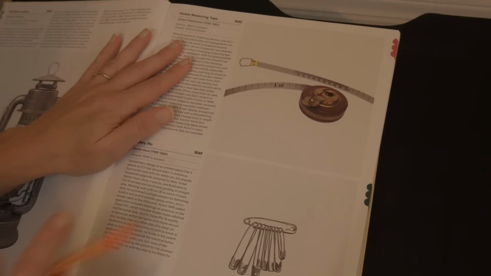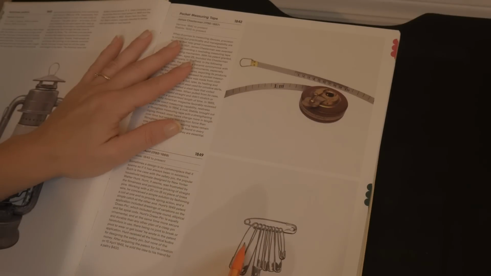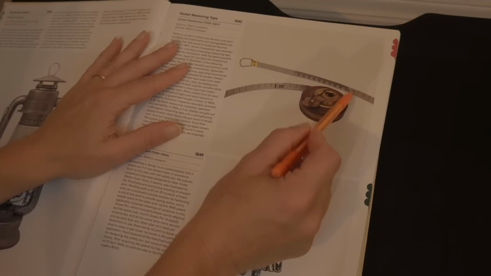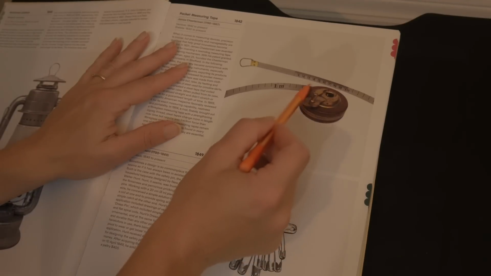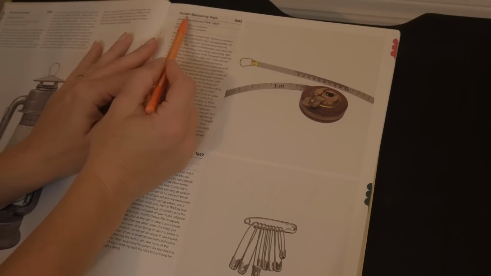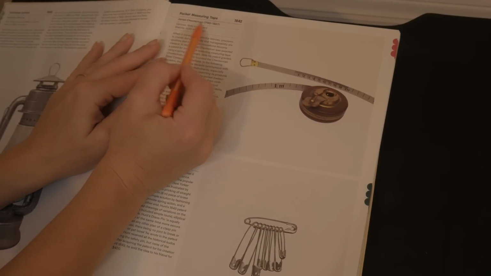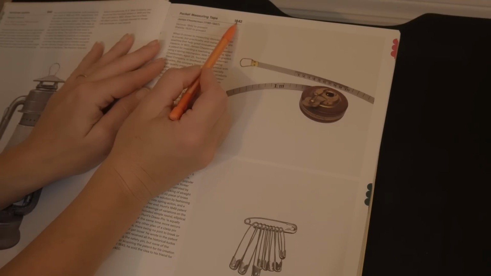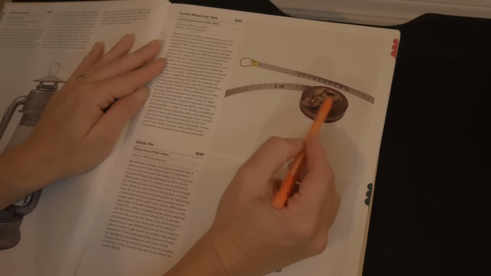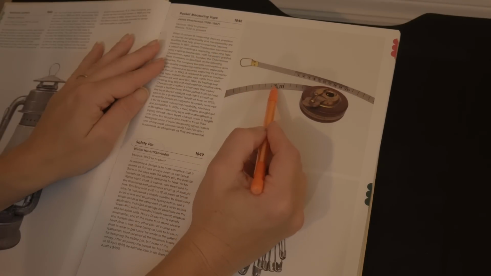So we have 2 to look at on this page here. Our first item is the pocket measuring tape. And this is from 1842, and it is by James Chesterman.